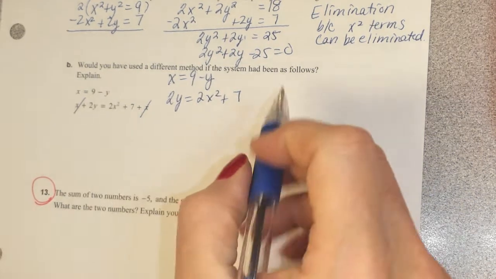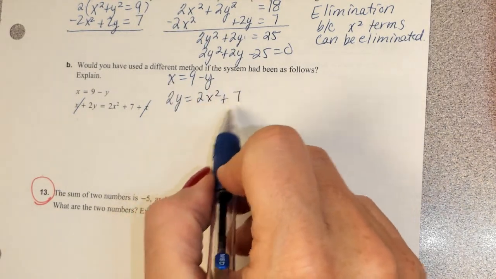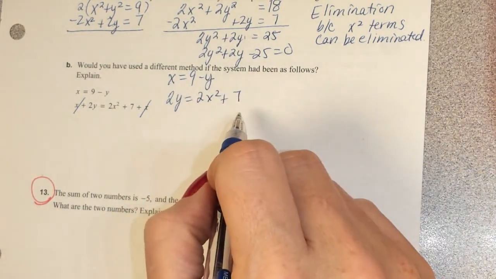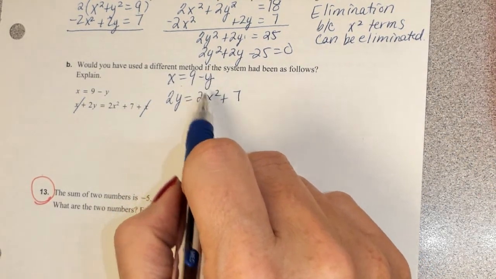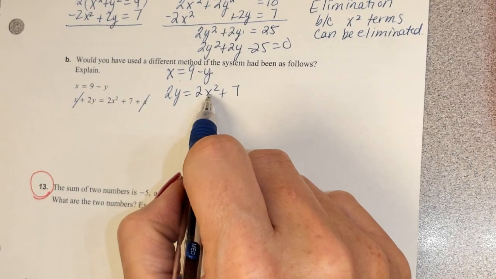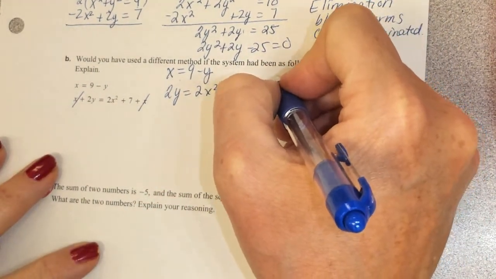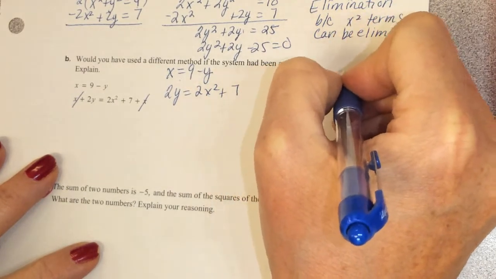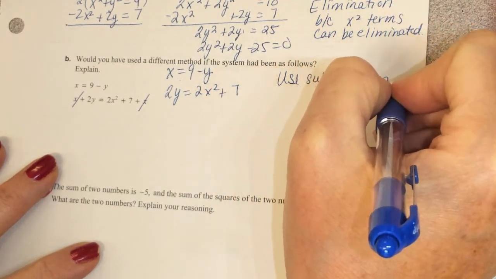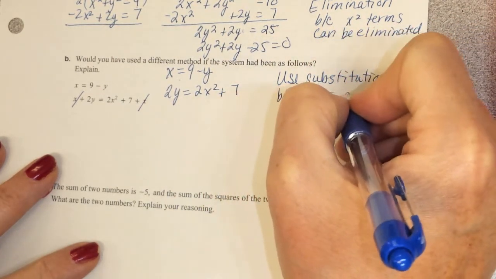You could. I mean, elimination isn't horrible. You could bring this y over. You know, you could use elimination. But because I have x equals 9 minus y, I can just substitute in immediately for that x. So I would use substitution here because x is already solved for.